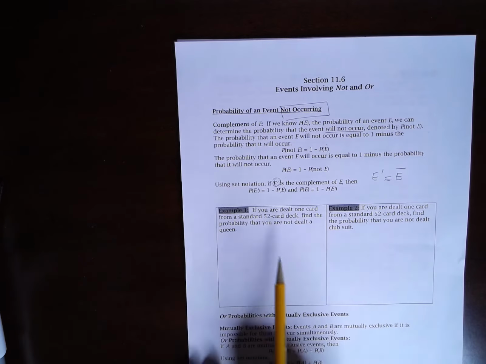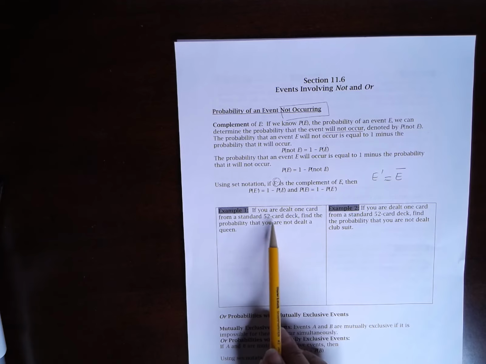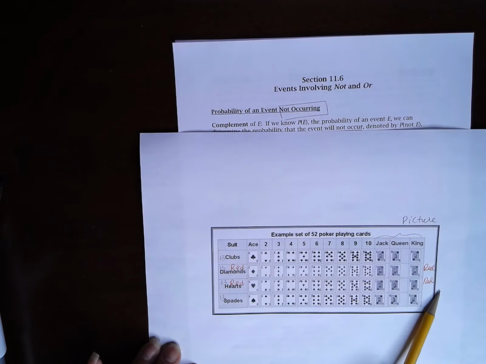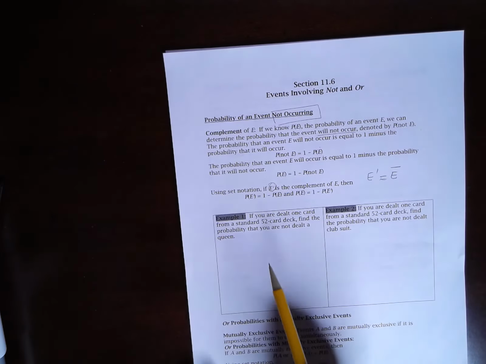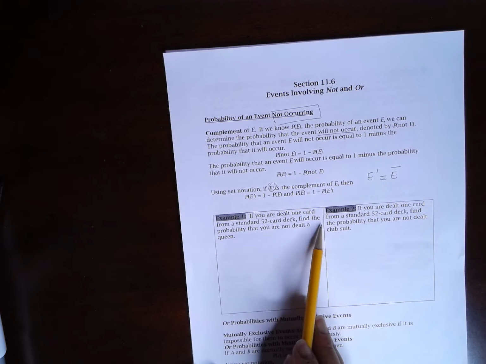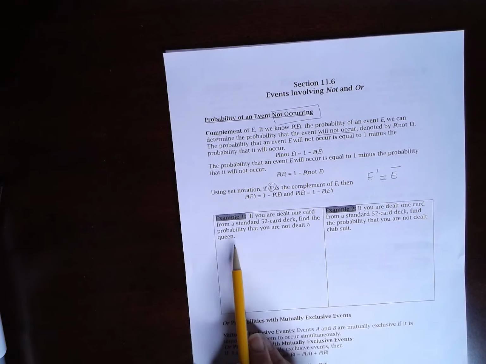So example 1, we're working with a standard deck of cards. Remember that I recommend that you have this with you while you're testing and doing the homework. If you are dealt one card from a standard 52 card deck, find the probability that you are not dealt a queen. Remember that there are 52 cards, and there are 4 queens. So what is the probability that you are not dealt a queen?